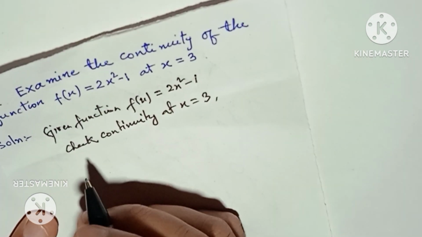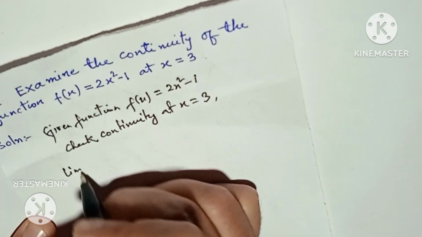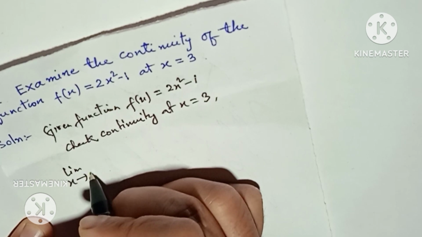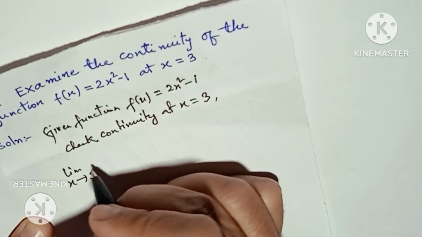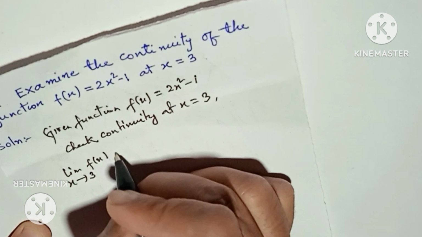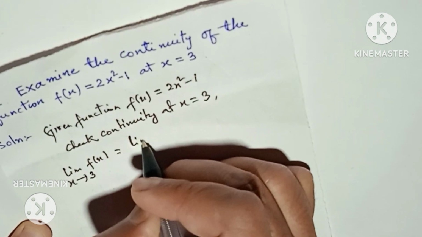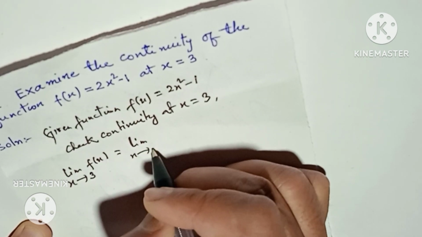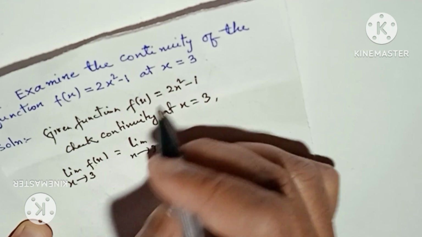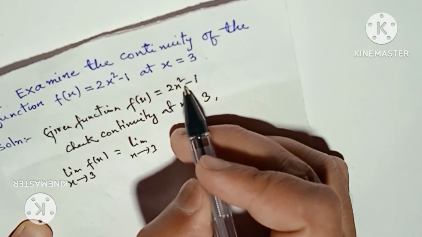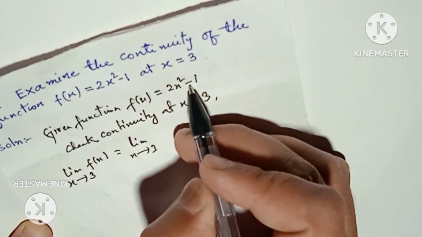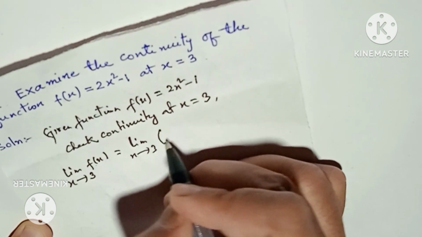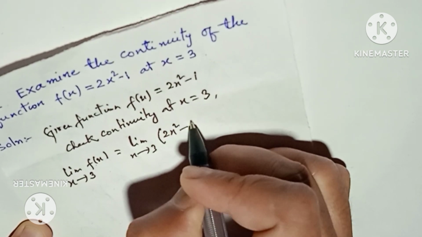Applying the limit x approaches 3, f of x equals limit x approaches 3 of 2x squared minus 1.